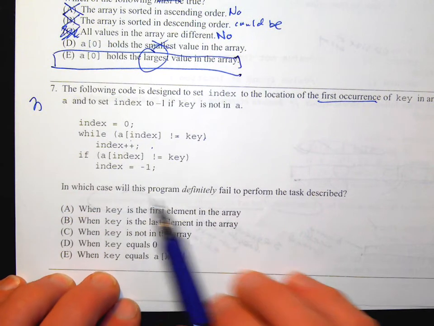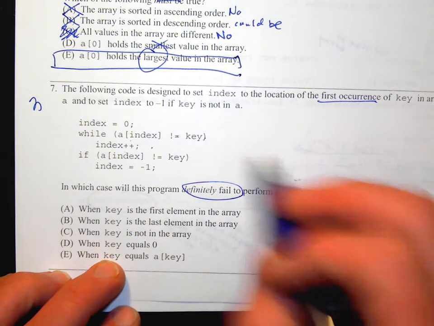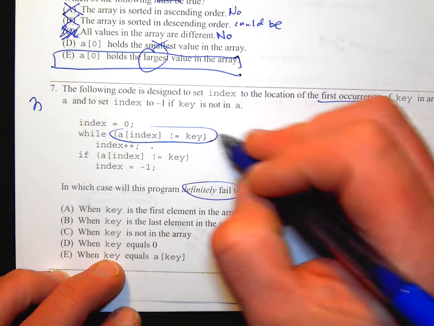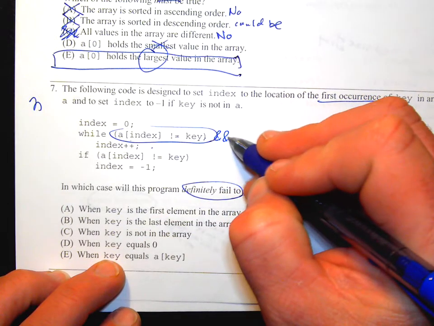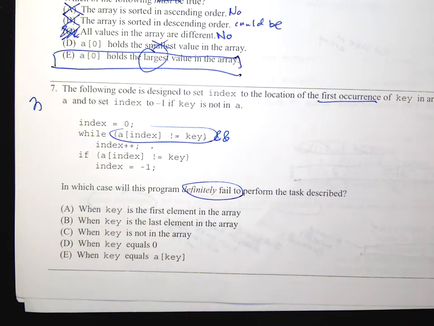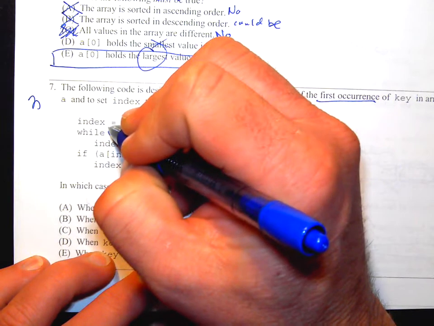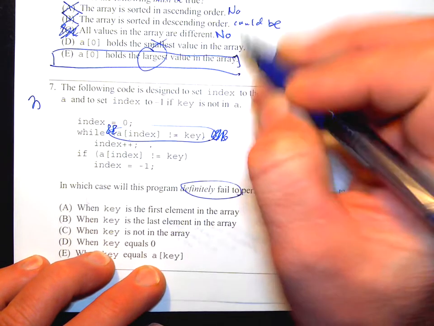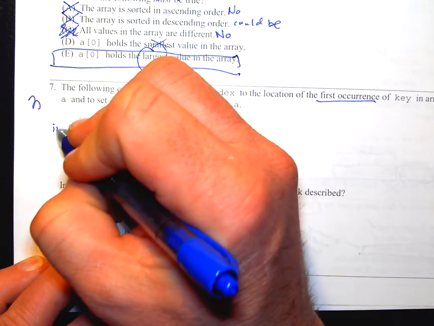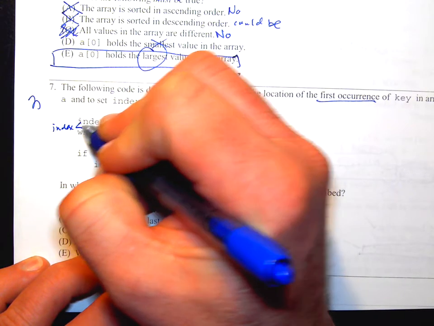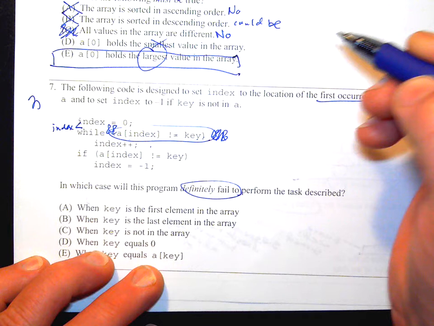In which case will this program definitely fail? Now, the thing you've got to watch out for is it's checking, but it's not doing a check on the size. So we could potentially get an out of bounds exception. So we need to actually, in front of this, be checking the size. We need to make sure that index is less than the size of the array.